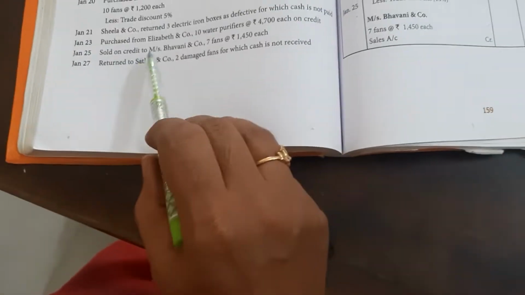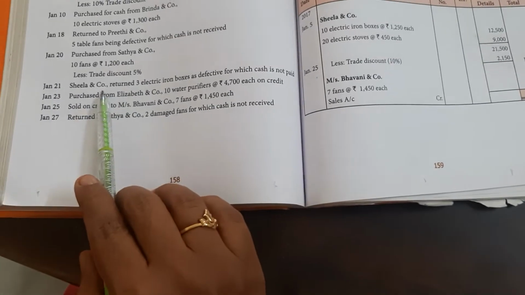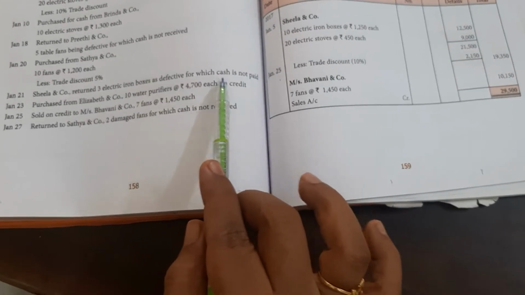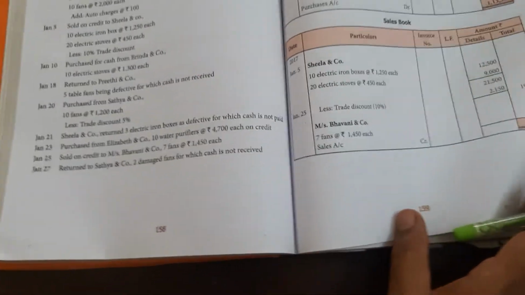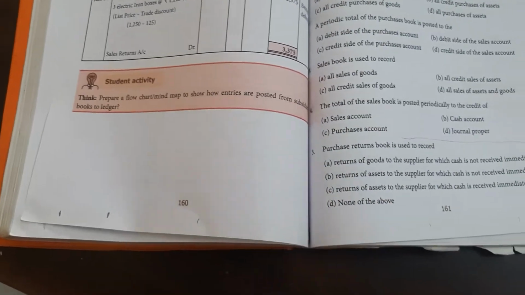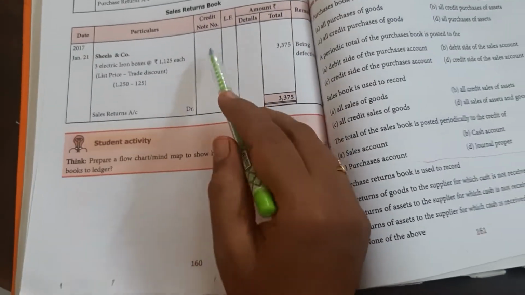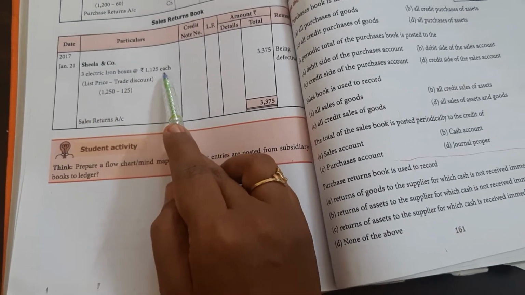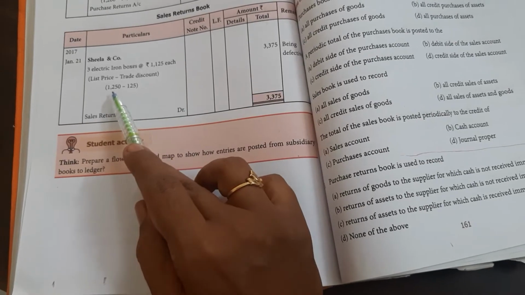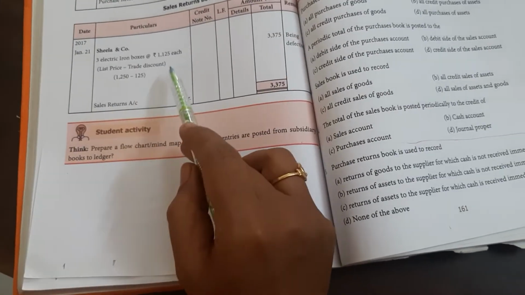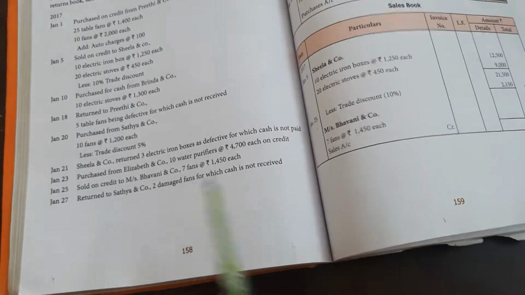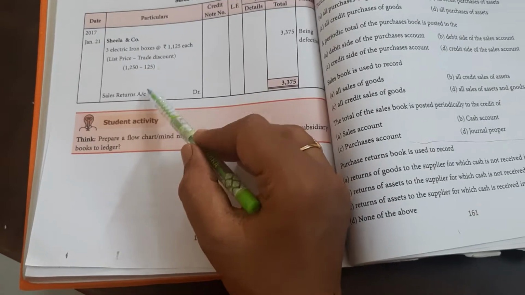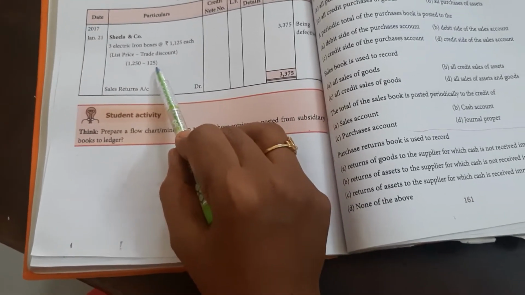Okay, then the next item is Sheila and Co return 3 electrical iron boxes as defective, with cash not paid. Okay, so what happened, it is a credit sale. In the sales return book you will write Sheila and Co, 3 electrical iron boxes, 1,125. For this we have given trade discount. So even though they would not have mentioned all that here, please remember that while returning goods also you have to enter the same amount with the trade discount.